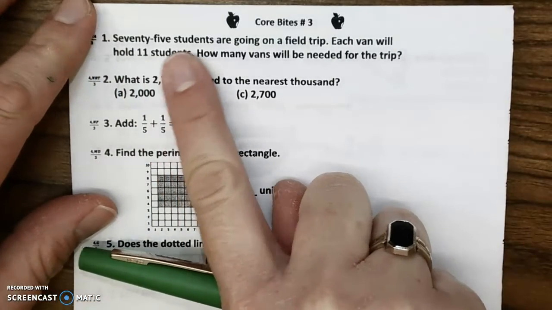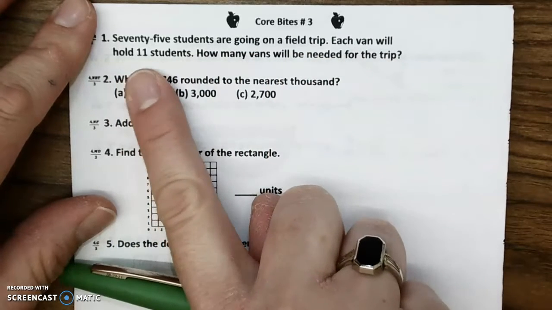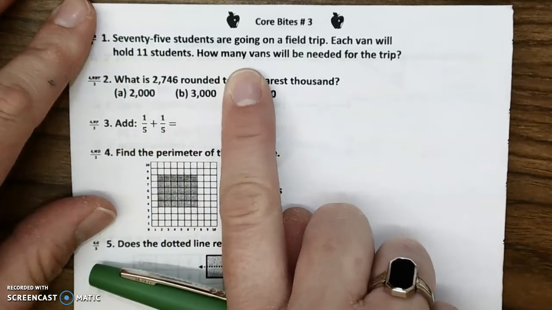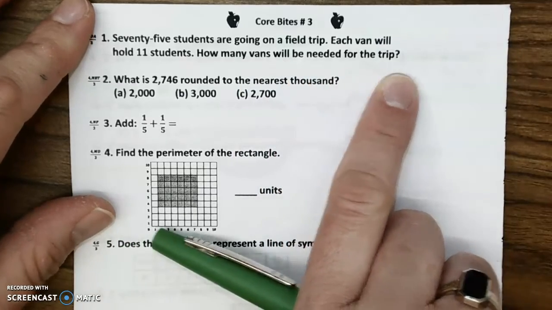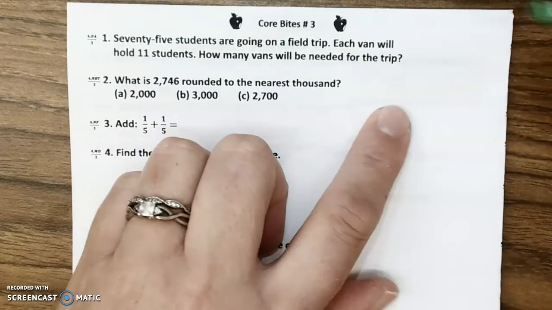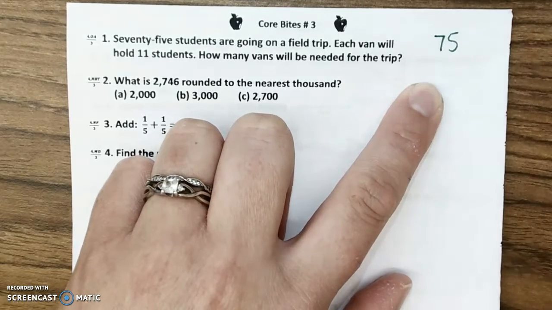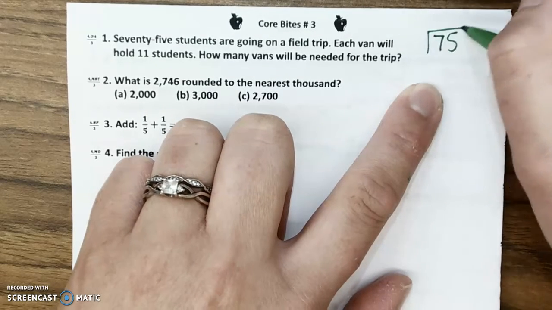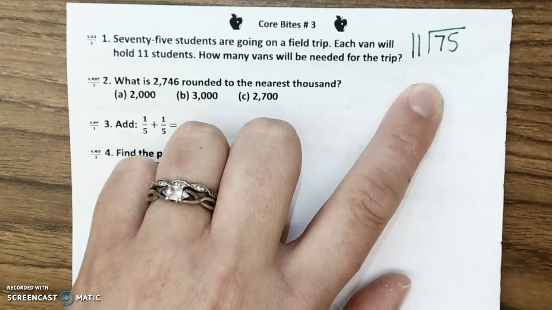So 75 students are going on a field trip. Each van will hold 11 students. How many total vans will be needed for the trip? Okay? Sounds like a division problem to me. So if you have 75 total students and you're dividing them on 11 different vans, okay?